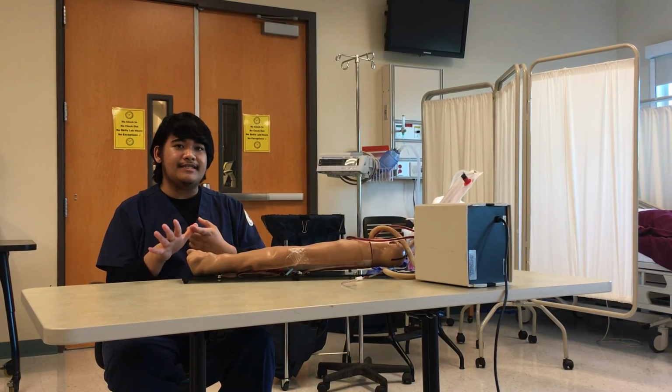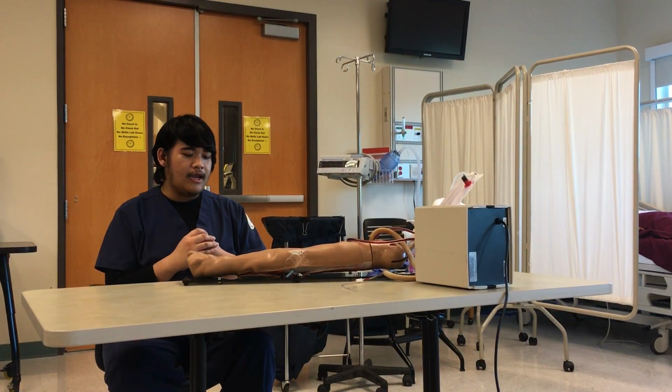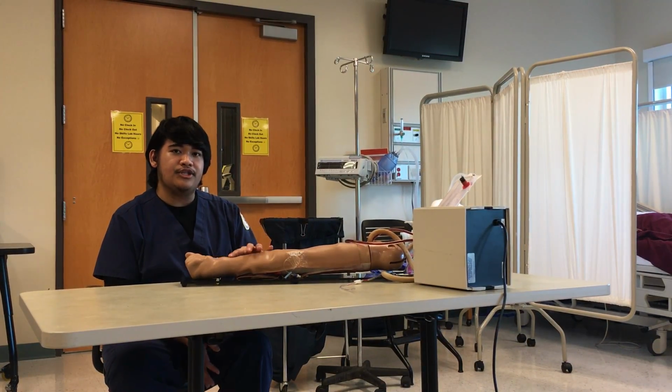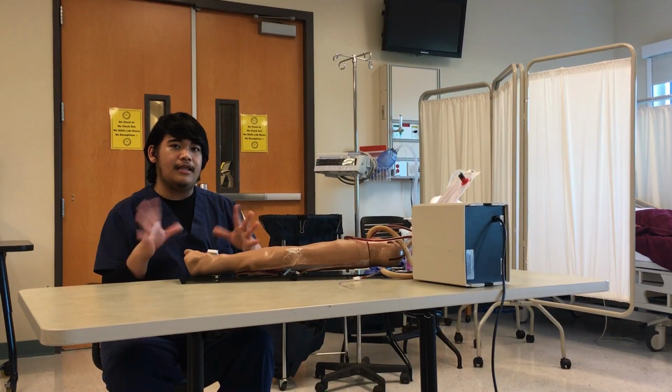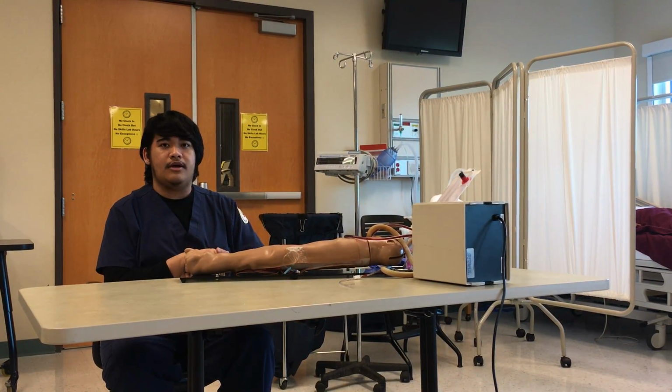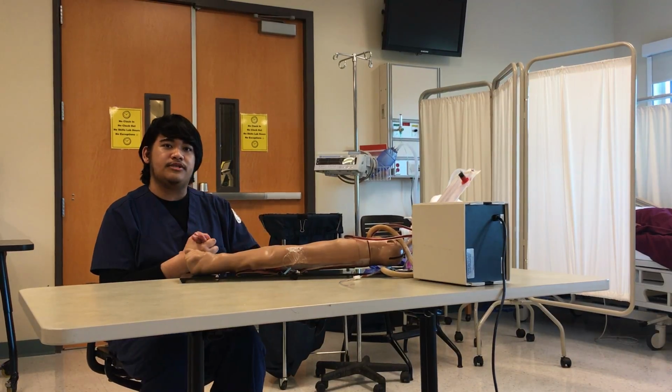I would also check for a negative modified Allen's test, and whether the patient has any grafts on the arteries or any shunting. Those are some of the contraindications that mean we can't do this test on this patient.